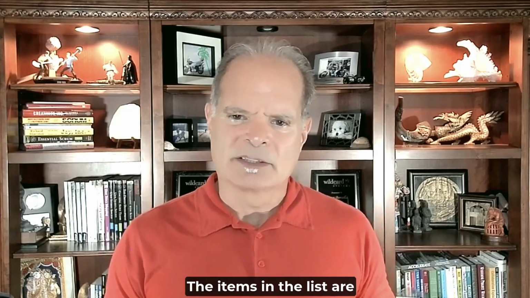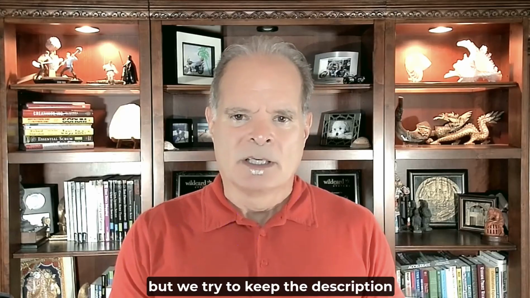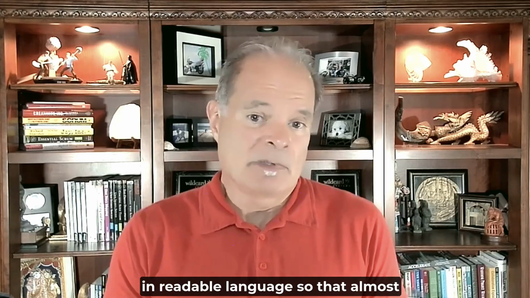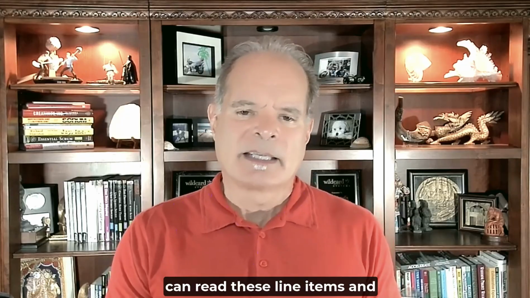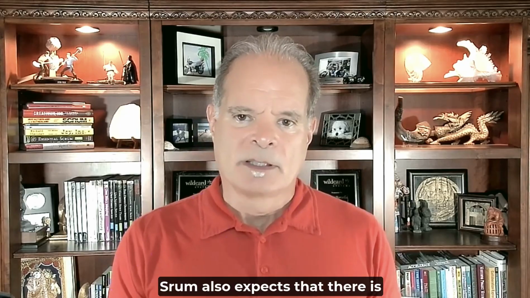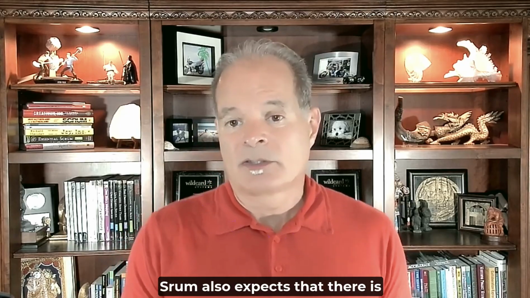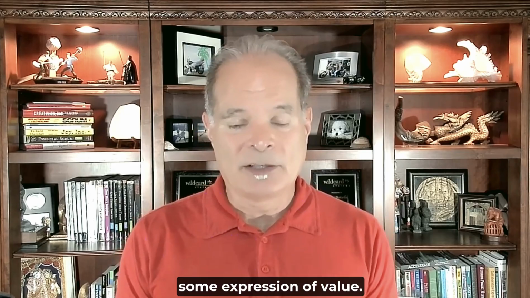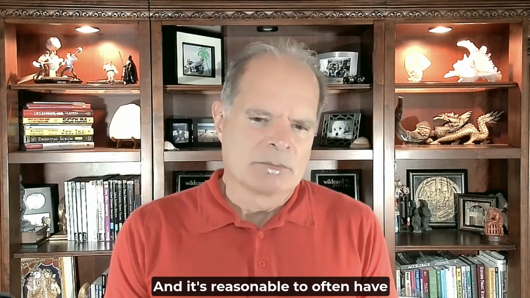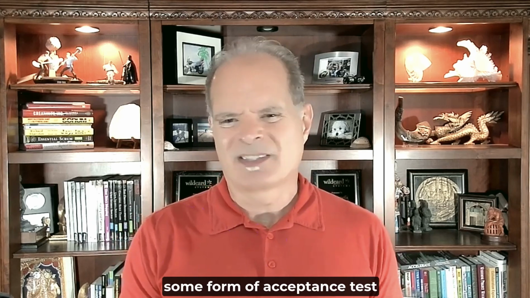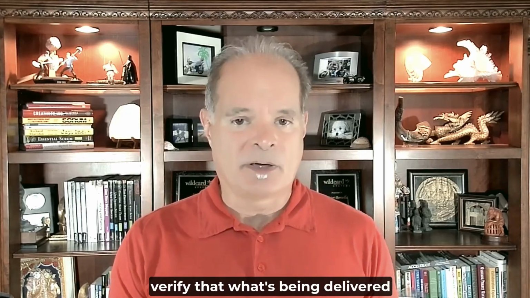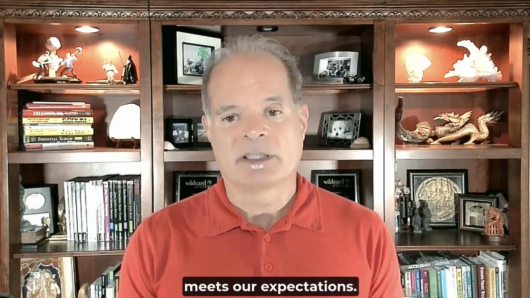The items in the list are descriptive. Now, that might seem obvious, but we try to keep the descriptions in readable language so that almost anyone, stakeholders alike, can read these line items and understand what's being requested. Scrum also expects that there is some expression of value. Why is this item important? And it's reasonable to often have some form of acceptance test described. What would allow us to verify that what's being delivered meets our expectations.